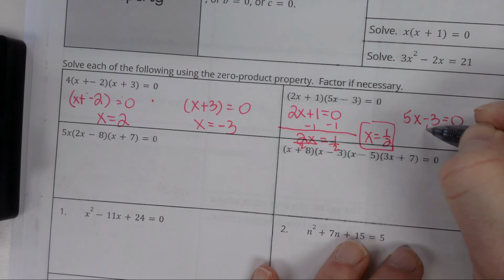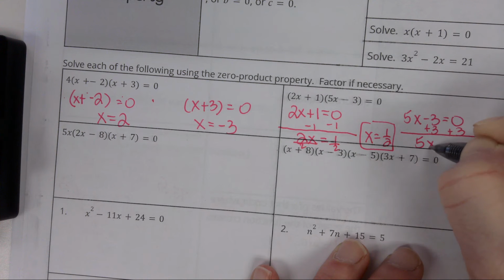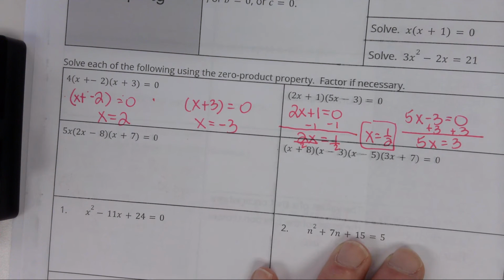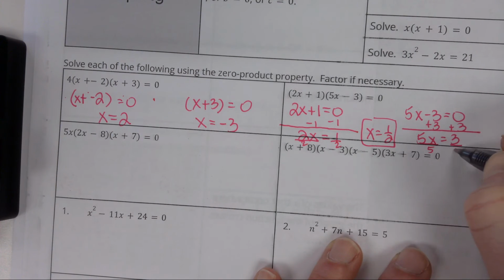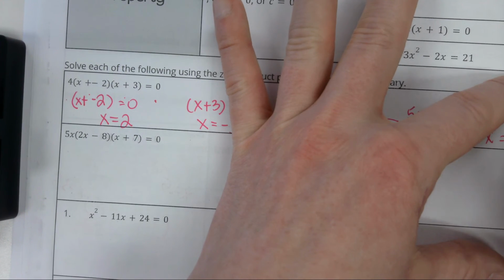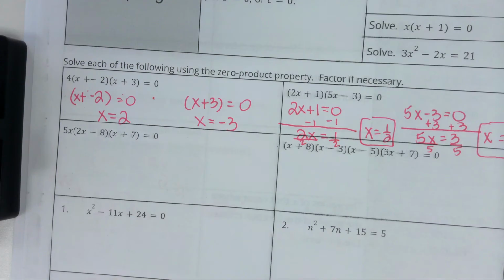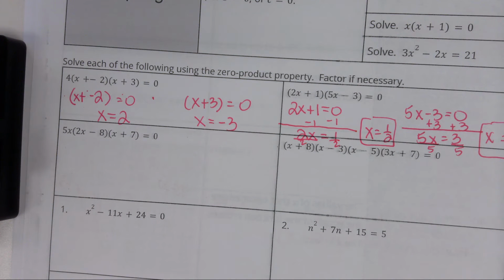Add 3. 5x equals 3. Now what? Divide by 5. X equals, you can write it as a decimal. I'm going to just leave it as 3 over 5. So we're just solving those.